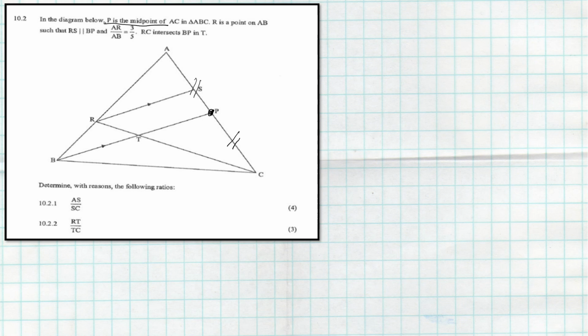In triangle ABC, R is a point on AB such that RS is parallel to BP, and we can see that. And AR over AB is equal to 3 over 5. What does it mean? These are ratios, right?